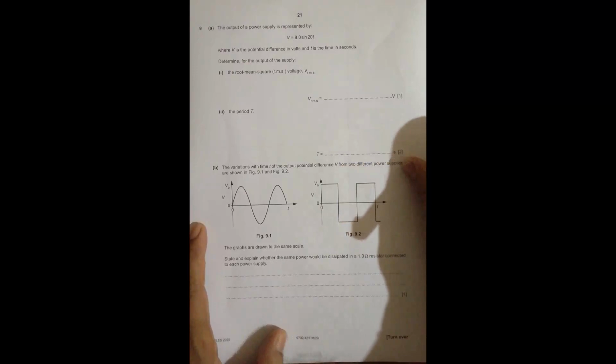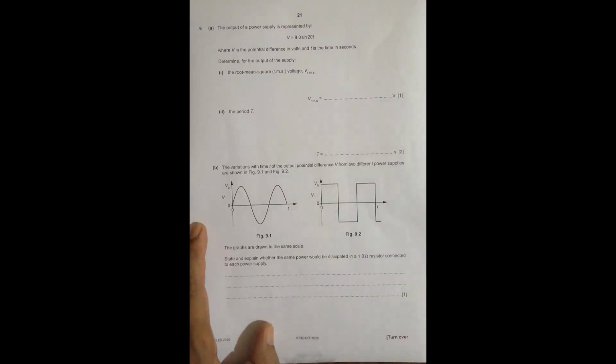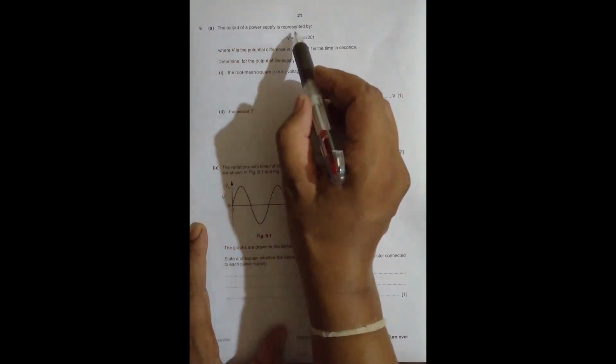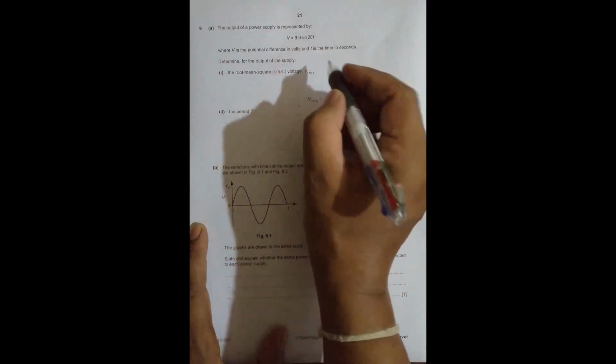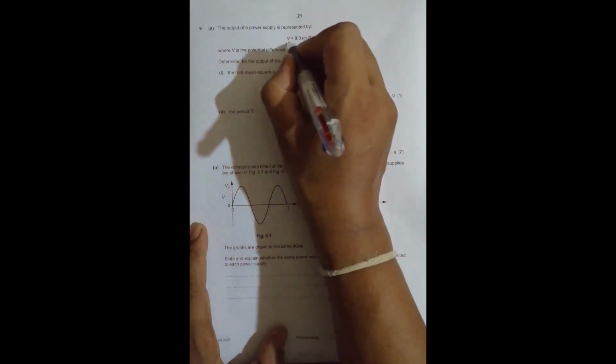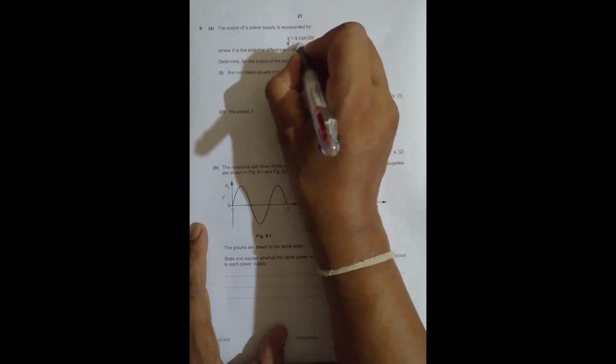Now today I am doing paper 4. It is paper 4-2, February-March session 2020. The freshest question, and the question number is 9. It is concerned with the chapter alternating current. It says that the output of a power supply is represented as V equal to 9.0 sine 20t. So the equation should have been V equal to V naught sine omega t.